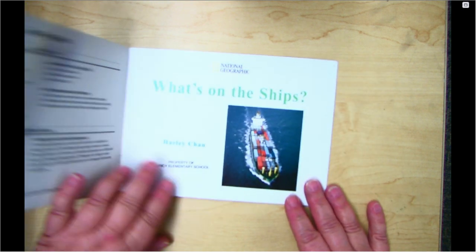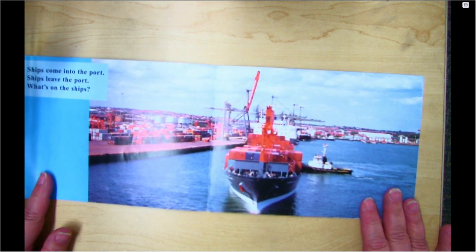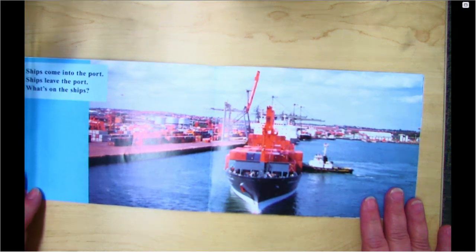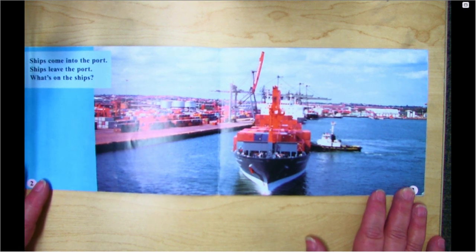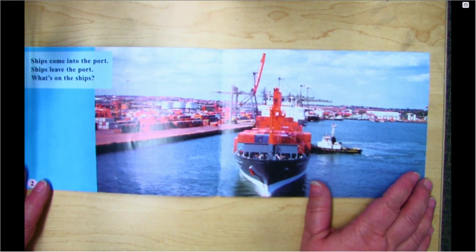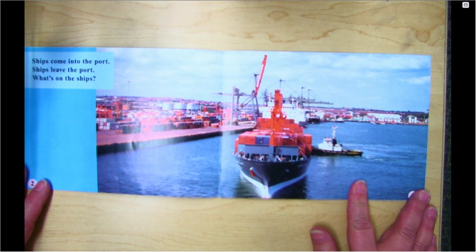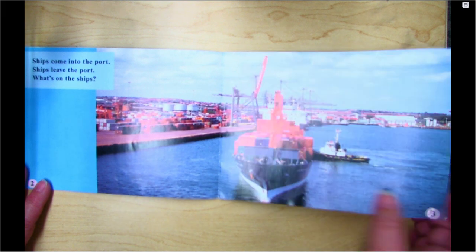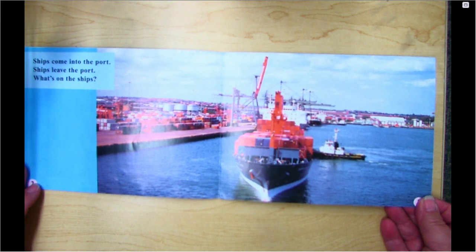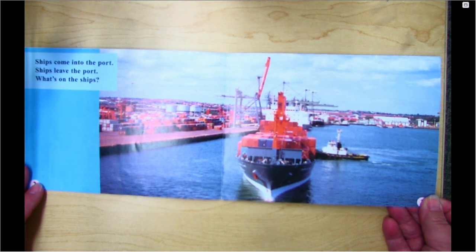What's on the ships? Ships come into the port. Ships leave the port. What's on the ships? I'm inferring that a port is maybe like a harbor or a place where ships can dock when they go across the ocean and come to a new place to land or drop things off.